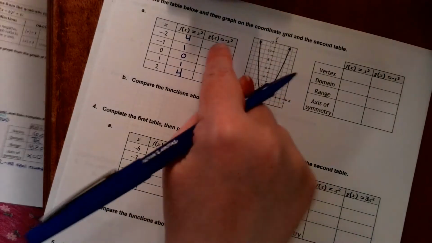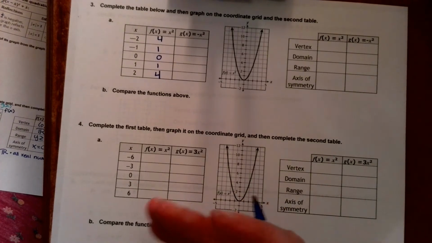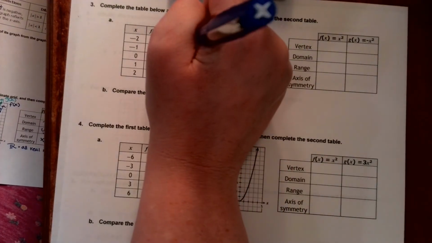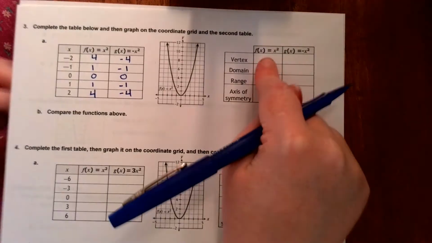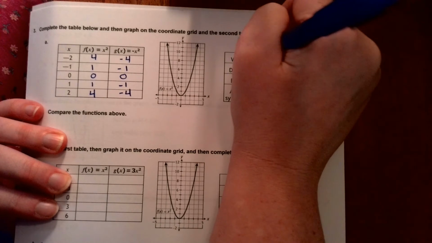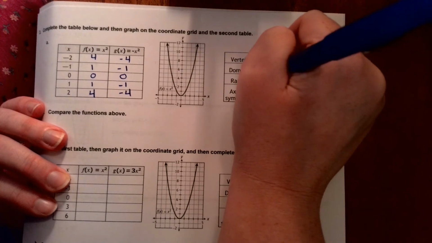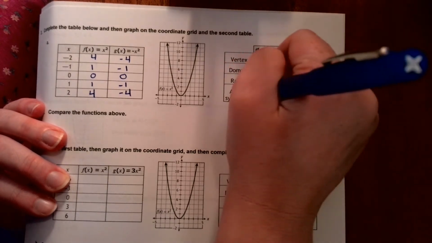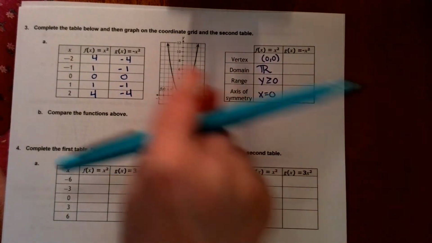Okay, so now we have negative x squared for g of x. All that means is I take my number, square it, and then make it negative. So these should be the same points, just negative. Don't make 0 negative. There's no such thing. 0 is just 0. But everything else we're going to make negative. So these things from the previous page don't change because this is the same function. The only thing that should change is this column and the graph.